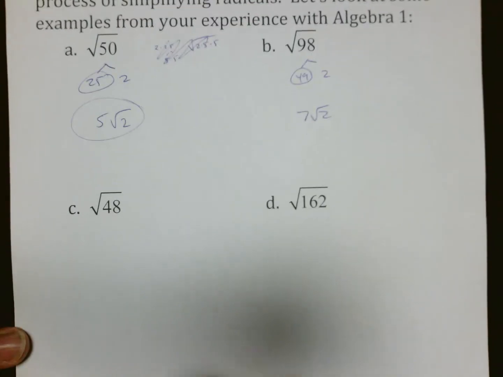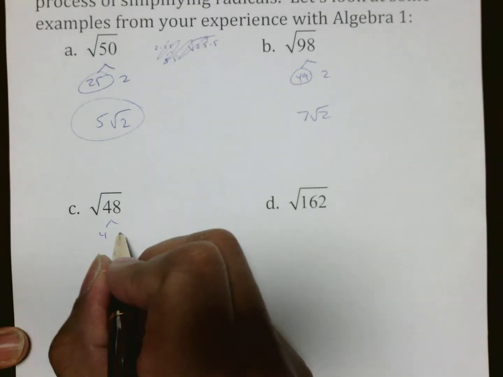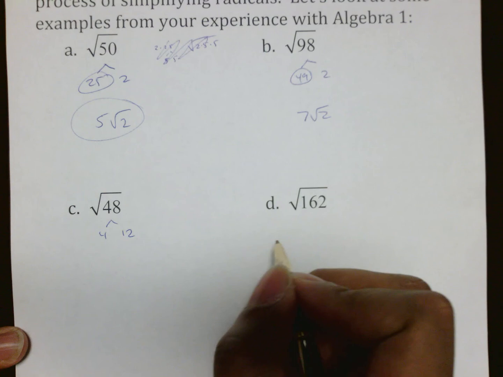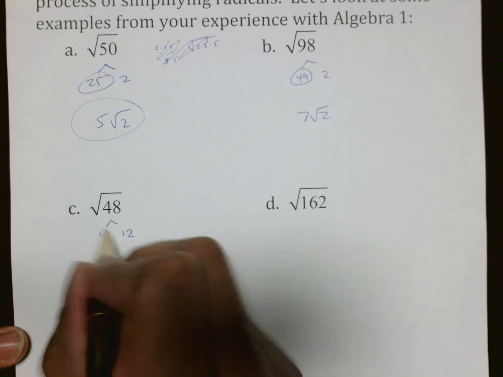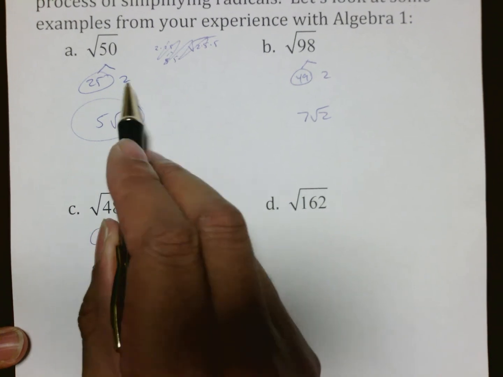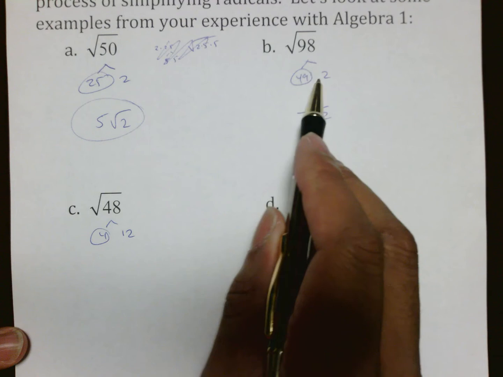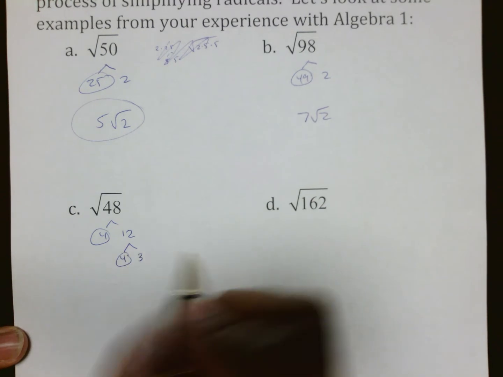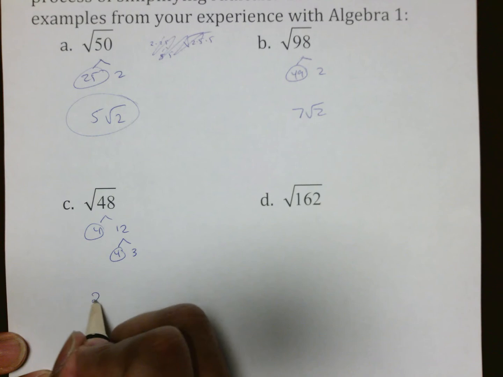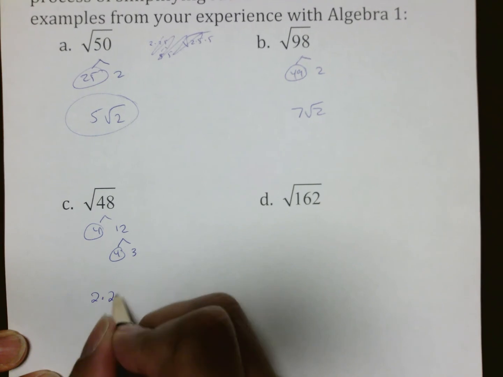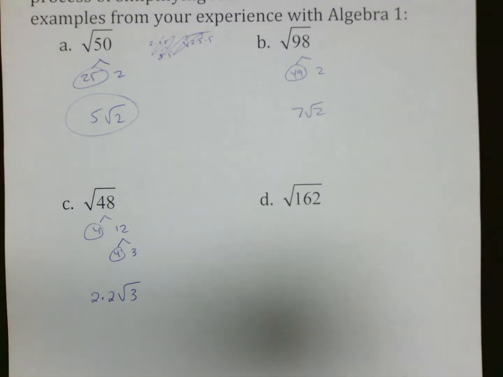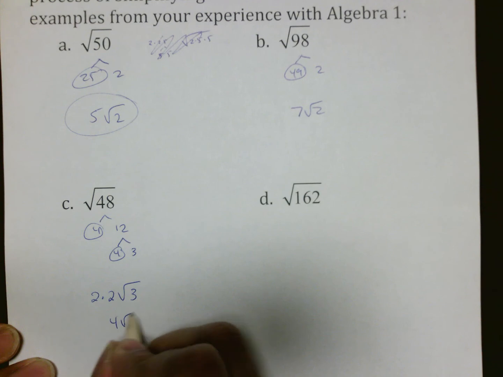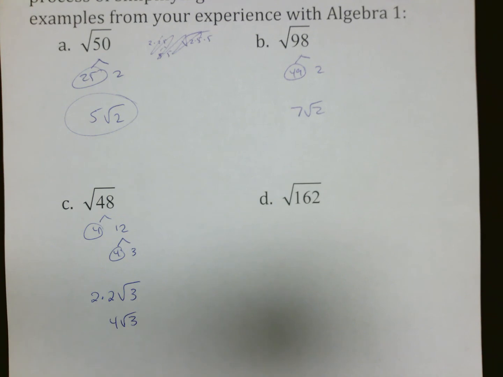Square root of 48, I believe 4 goes into 48 12 times. The only reason why I could stop in the other ones was because 2 can't be broken down, but 12 actually can. This is also 4 times 3, which means what you have out here is a 2 times another 2 with a 3 on the inside.